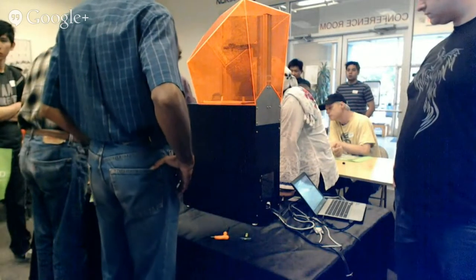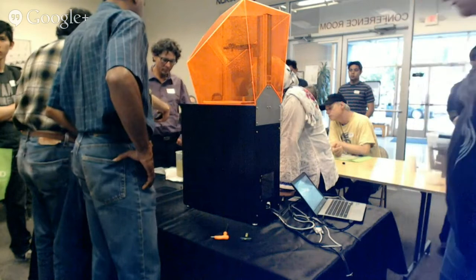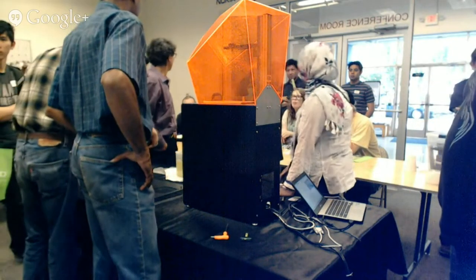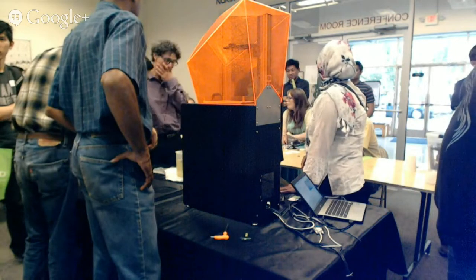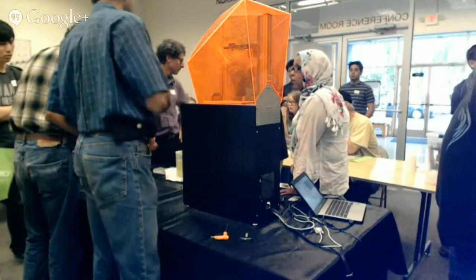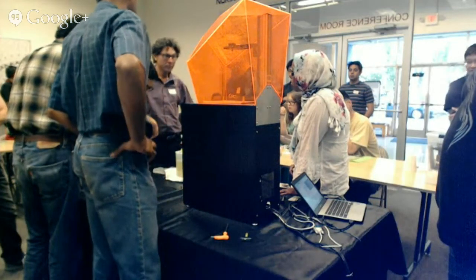So the thickness of the deposited layer is pretty much determined by the resin? No, the thickness of the deposited layer is primarily determined by the distance between the previous solid layer and the bottom of the vat. That's how much resin is getting in there. But if you have a gap... Yes, that's a different question.